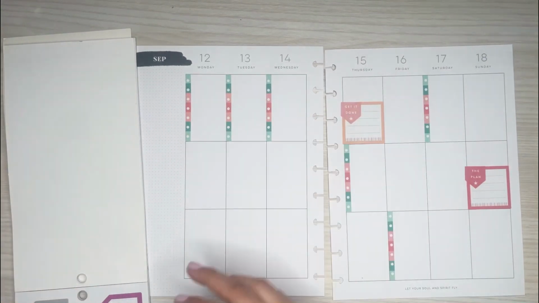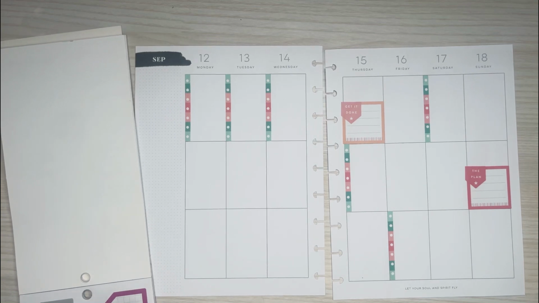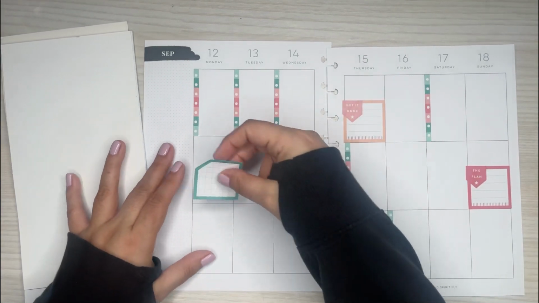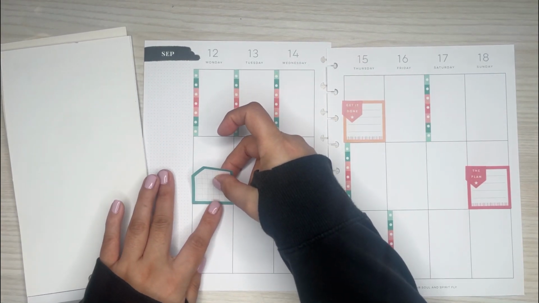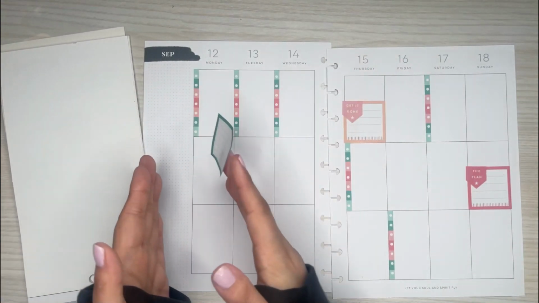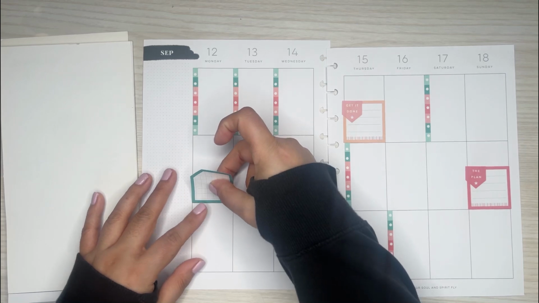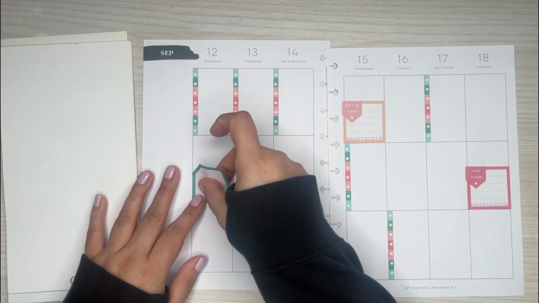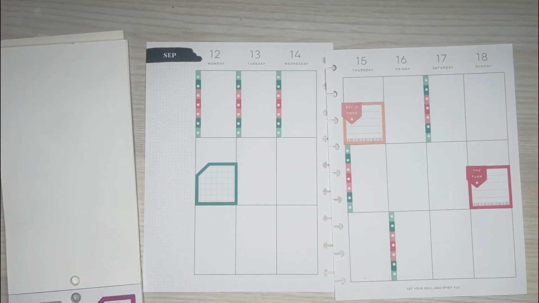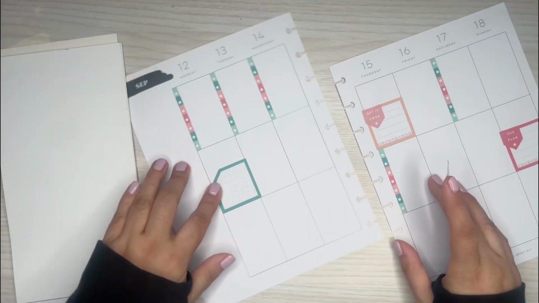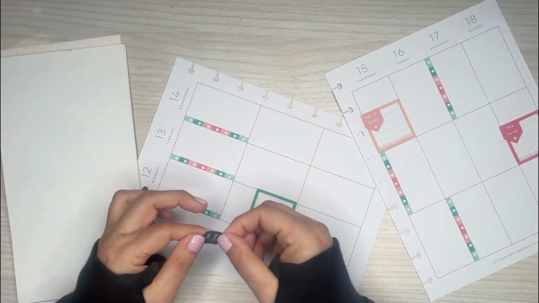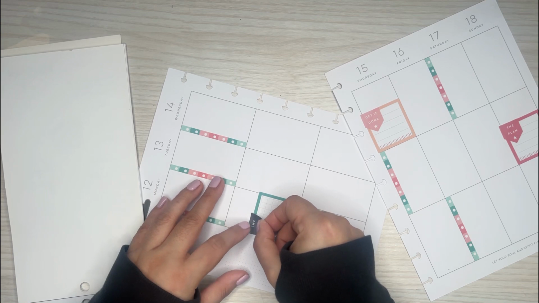Now on this side, I like scattering them again, like I said. If you have this one that's more streamlined with checklists on the top, then in the middle you can do the important things that are going on. Let's say Monday, there's something important happening, but that's the only day.